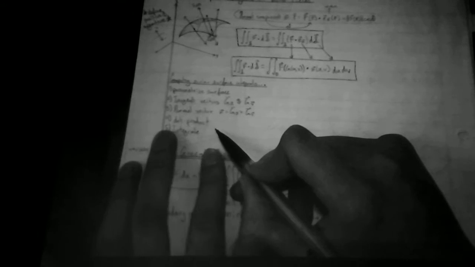You do the dot product to put your function that has some kind of meaning together with the little patch of the surface you're dealing with. You're putting those 2 things together, and then you're integrating. You're adding up all those little bits together. Does that make sense? Cool.